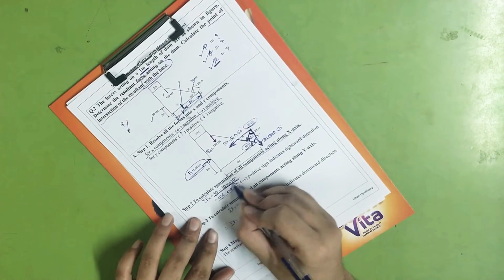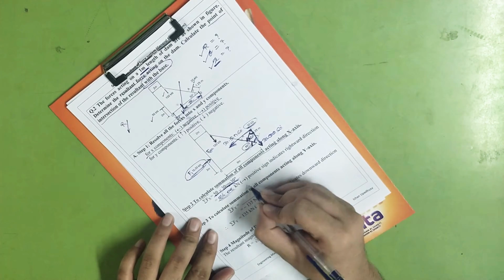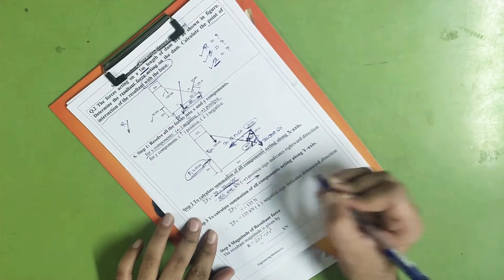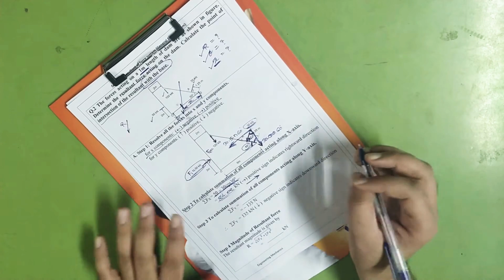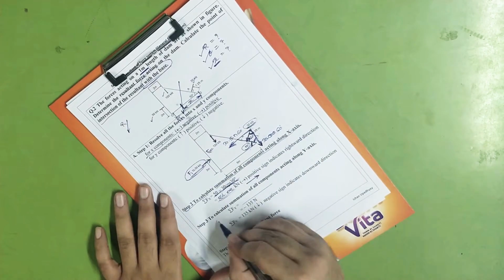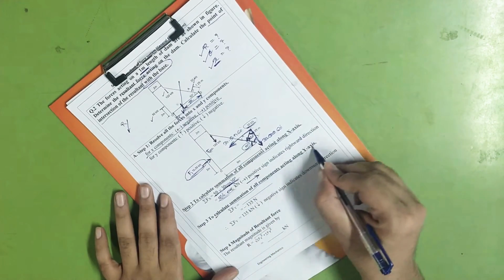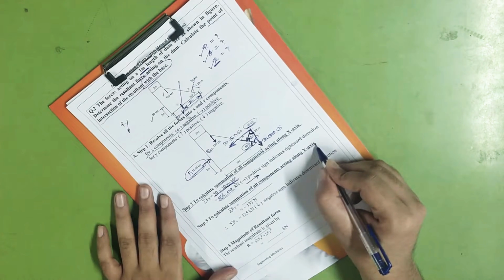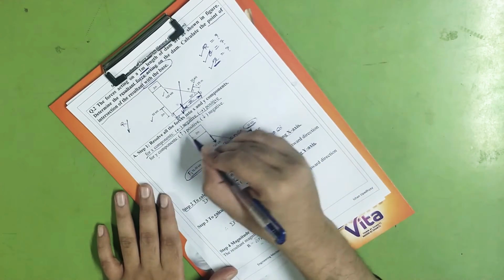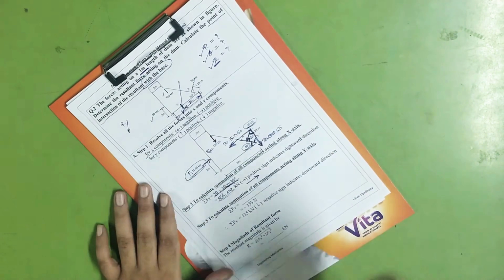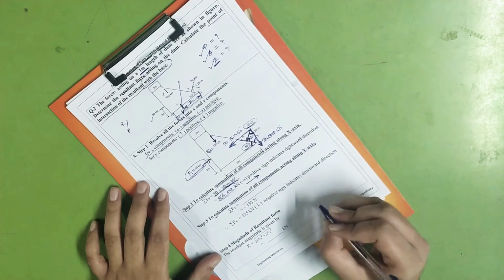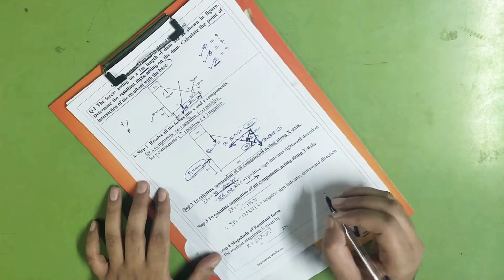Since I'm getting the answer as positive, the direction of summation of Fx is on the right hand side. Next we will go for summation of Fy. To calculate the summation of all the components acting along the y axis, I'll consider the sign convention as upward forces are positive and downward forces are negative. So let us start with vertical forces.